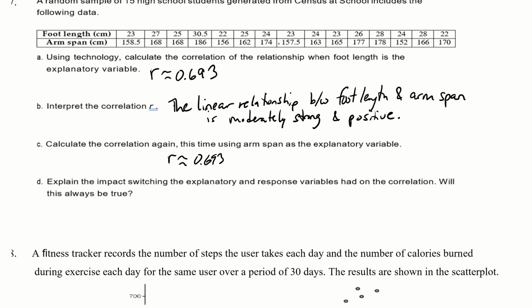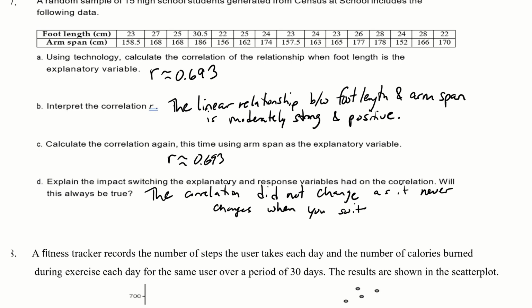Yes, the correlation did not change, as it never changes when you switch the two variables. All right, so there you go.